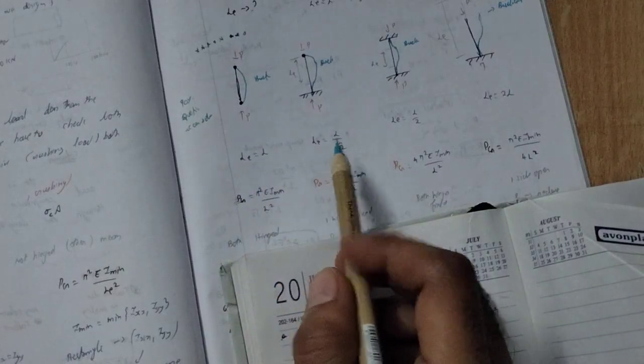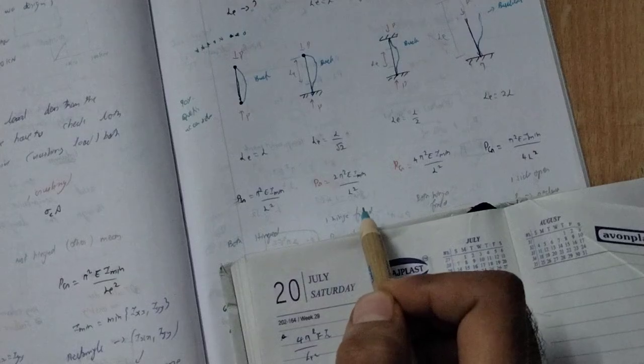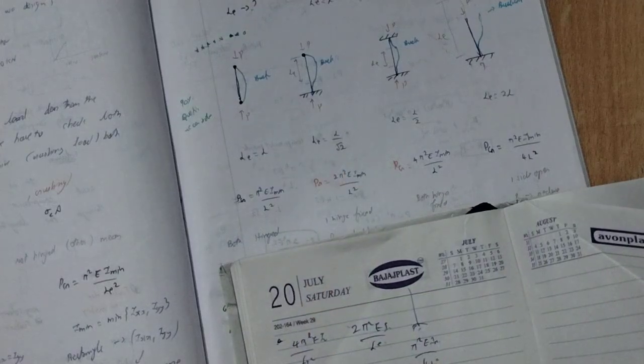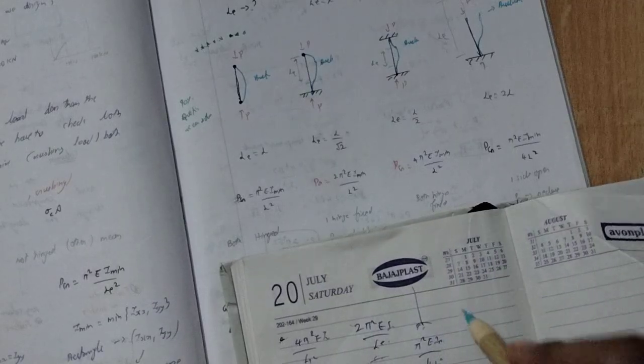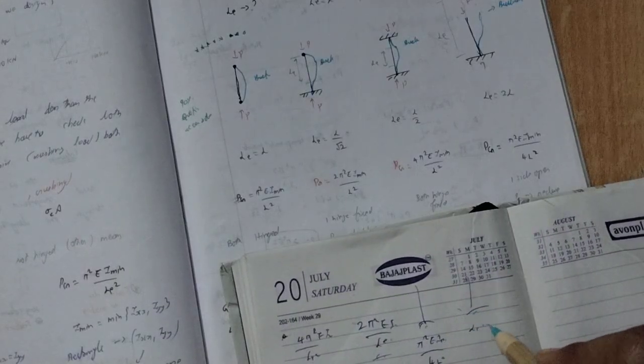In this case, one side is fixed and the other side is hinged, which means the effective length is L divided by root 2. Whenever both sides are fixed, you can see the effective length is L by 2. If one side is fixed and the other side is free, the effective length is 2 times L.